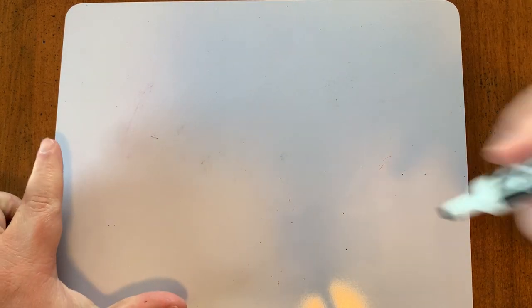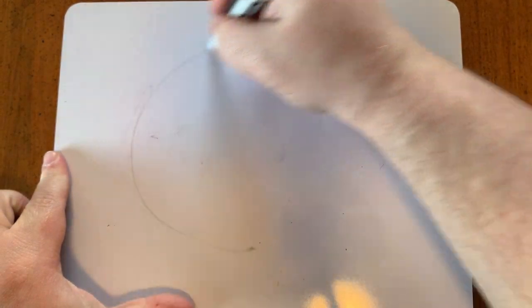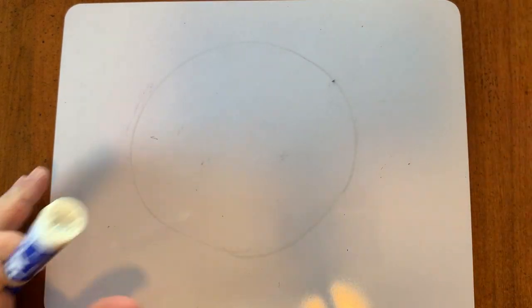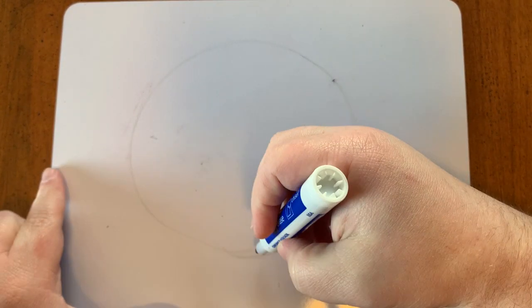So let's start with that first case, when it's a diameter. Oh, that's not very good. I guess that's not erasing well either. Oh well.